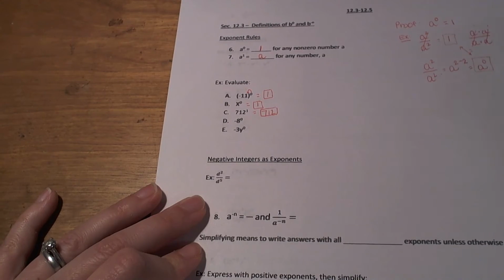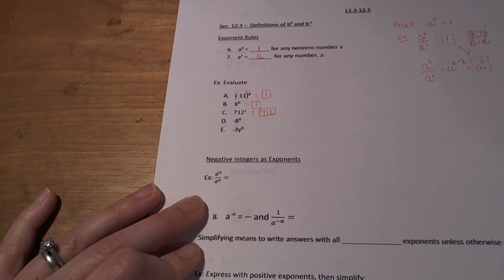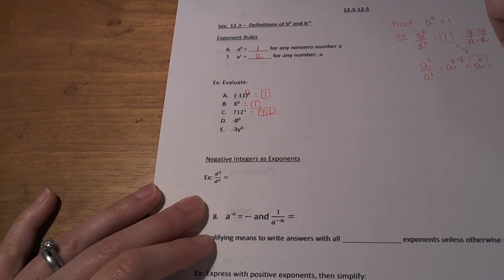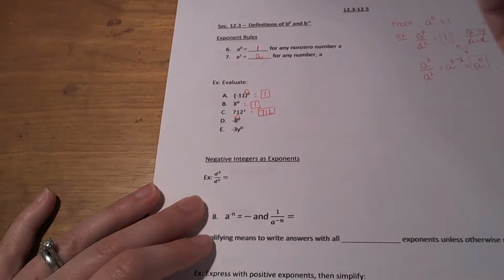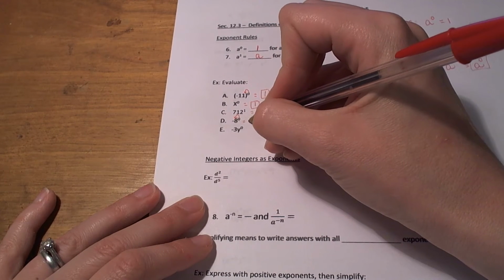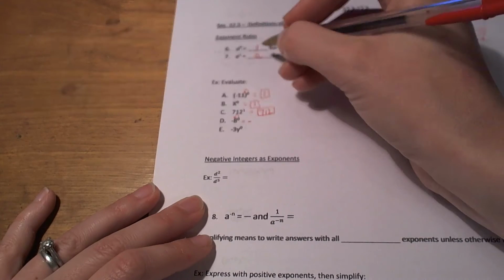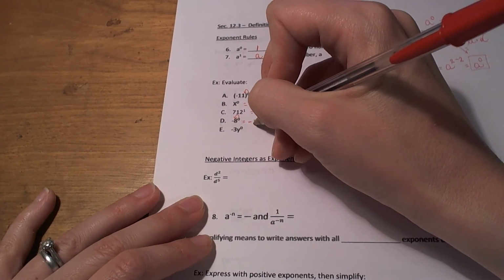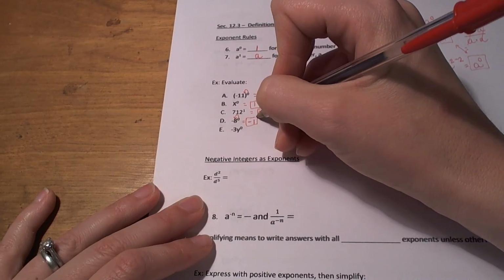Now in example D, we have negative 8 to the 0 power, but there's no parentheses. So if you think back to when we talked about exponent rules in general, exponents only apply to what they're directly next to. And so in this case, the 0 is only directly next to the 8 and not the negative. And so the negative continues in the problem, and the 8 to the 0 power, anything to the 0 power is 1. And so we end up with negative 1 as our answer here.